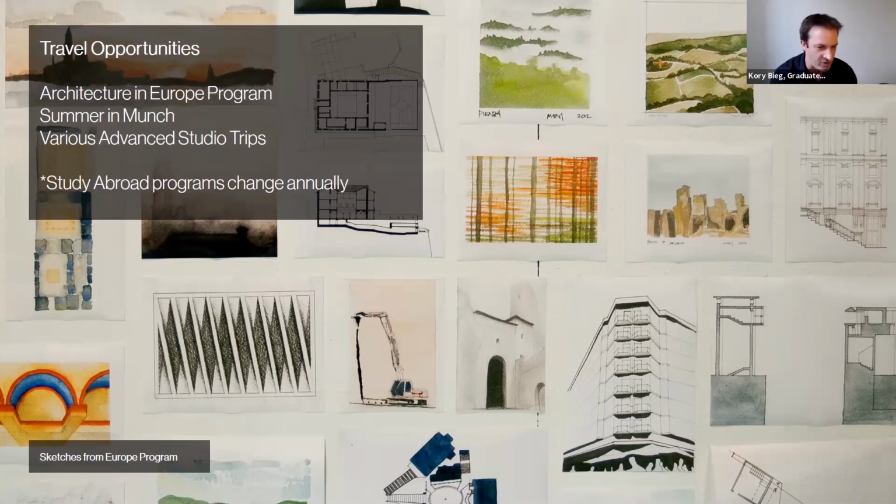We often have a summer in Munich. These all vary, by the way, so the Architecture Europe program has been here for a while, but new programs come and go depending on faculty interest and student interest. So next year it might be Iceland, it might be Galapagos. There are all these different options that happen throughout your time at UT.